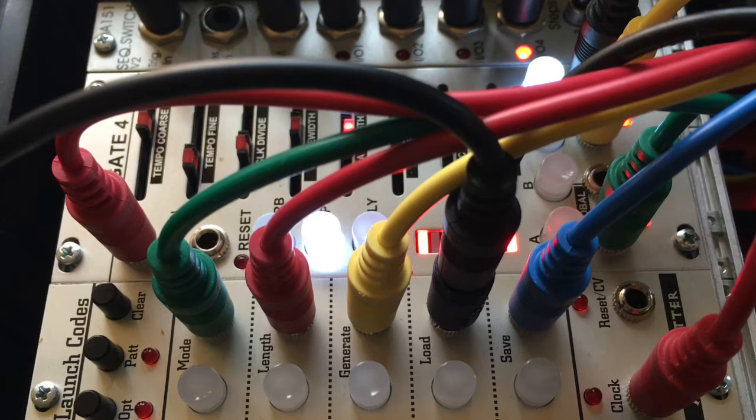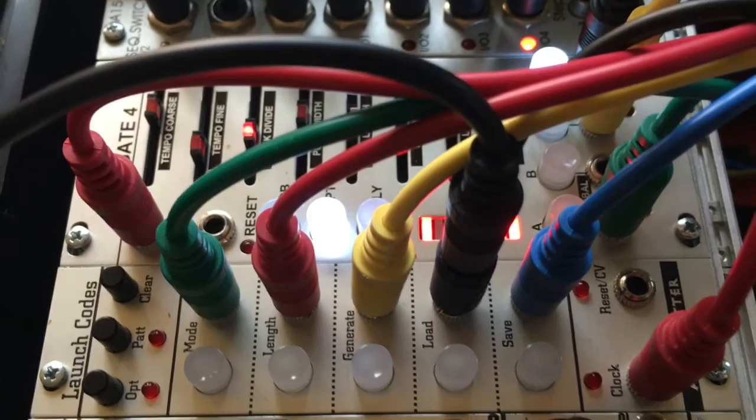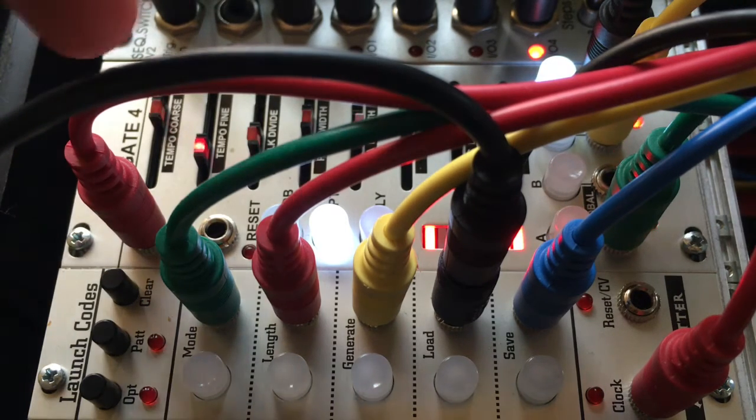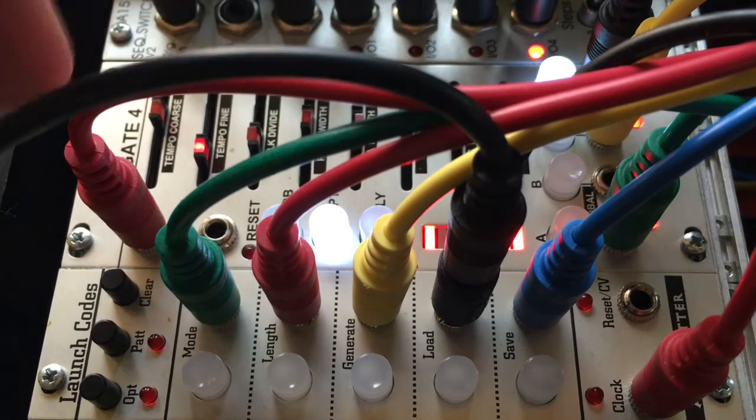Okay, so I want to do a video of the Varigate 4 making friends with the Launch Codes. They're both trigger and gate sequencers, but they have sort of different disciplines, philosophies, if you would. The Varigate is really awesome at creating these rolling changes that are kind of randomized, with probability of hits and rolls and things like that.